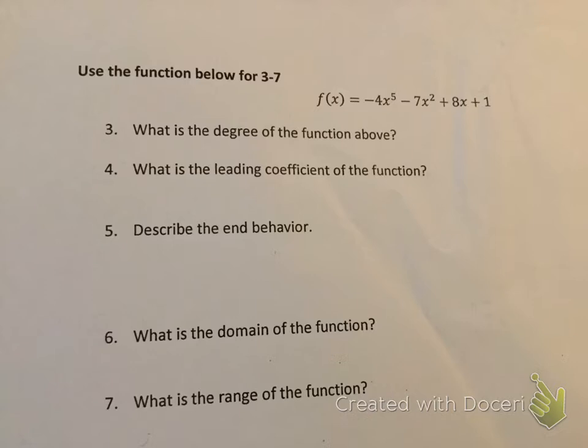Okay, this is our next set of problems. We're using this function right here to answer these questions. The first one is, what is the degree of the function above? The degree is the highest exponent, and that's our n. So if we look at it, that was ax to the n plus whatever. N is our degree, a is our leading coefficient, so our degree is 5.